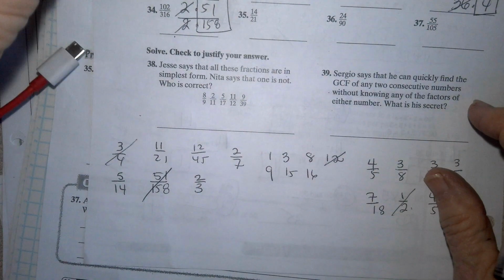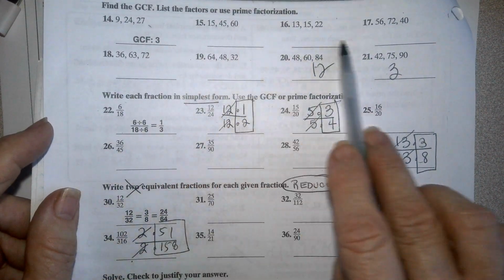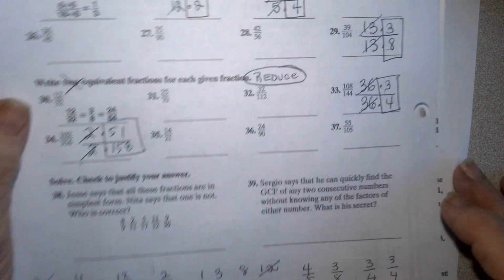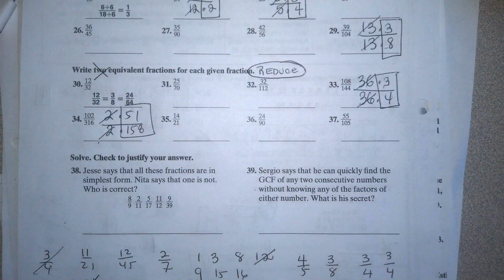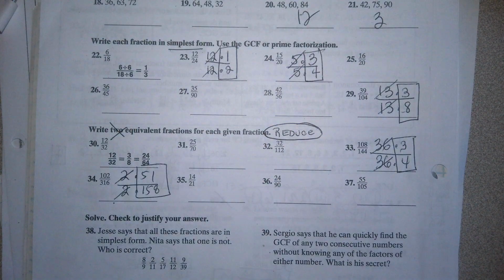So your job, people, and because of time I might pick up the 2 assignments tomorrow, is you're going to find your greatest common factor here and then reduce the rest of the fractions. And that is it. That one page. Just finish this page.